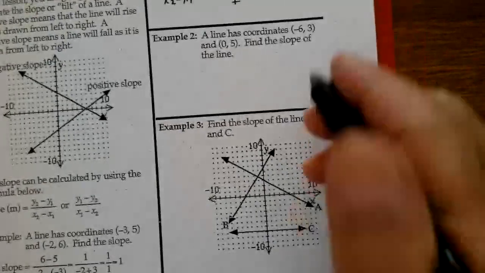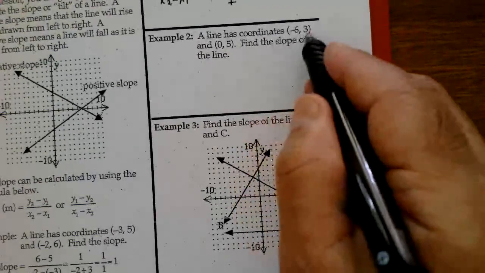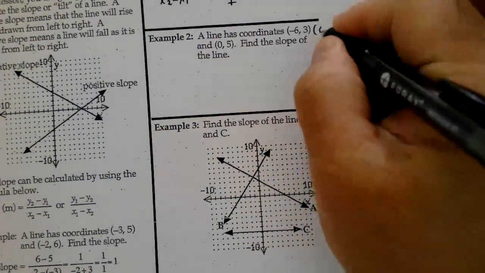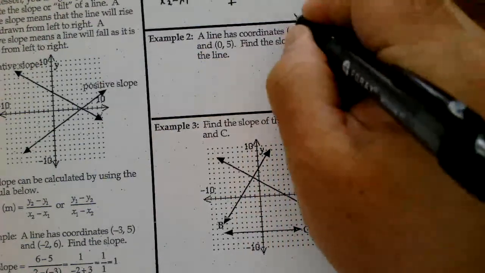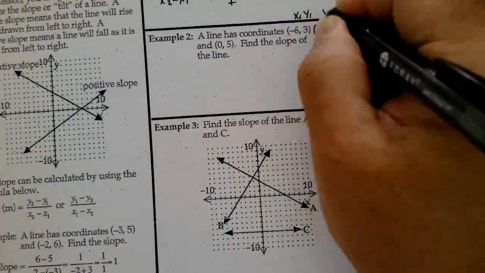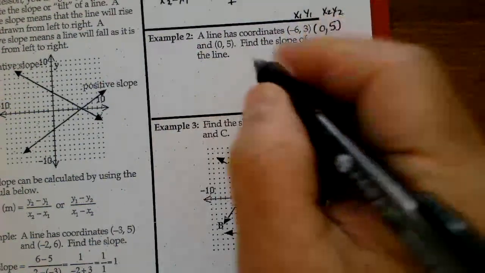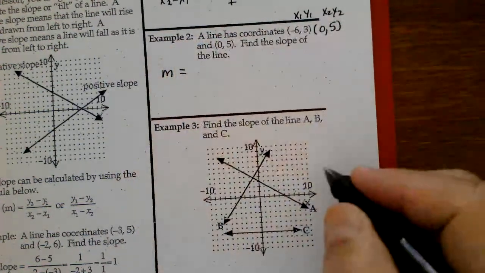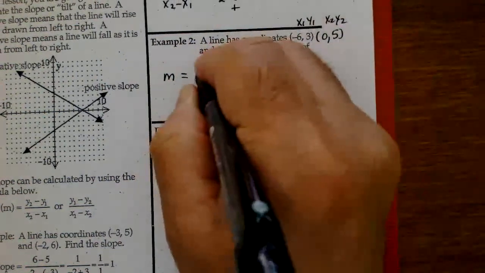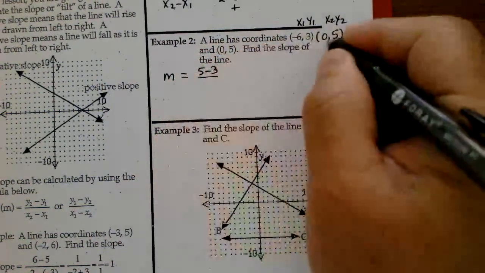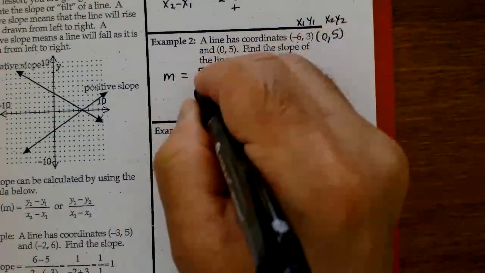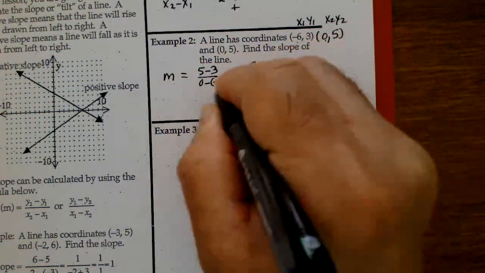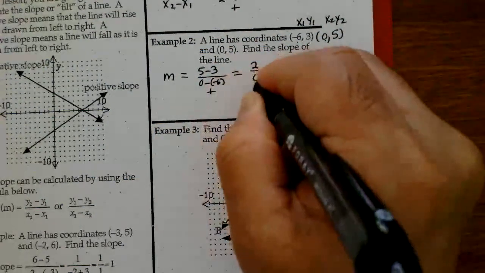All right. Now, we have another pair of coordinates, and we're trying to find the slope of these. So I'm going to put the second point over here so I can label them accordingly, x1, y1, x2, y2, and do the same thing. Now the letter M is often used to represent slope. 5 minus 3 for the y's, 0 minus negative 6 for the x's, and you're going to get 2, and this is a plus, that's 6.